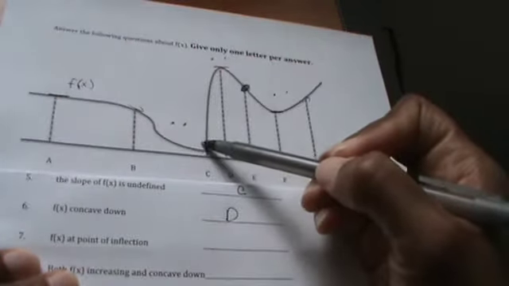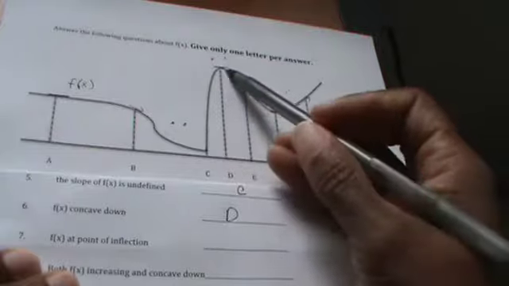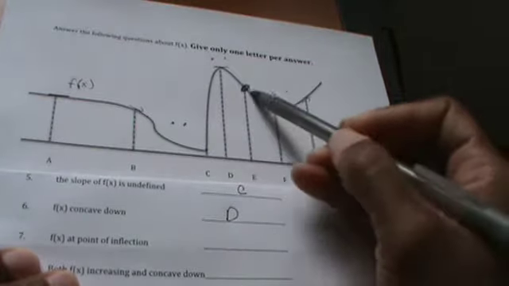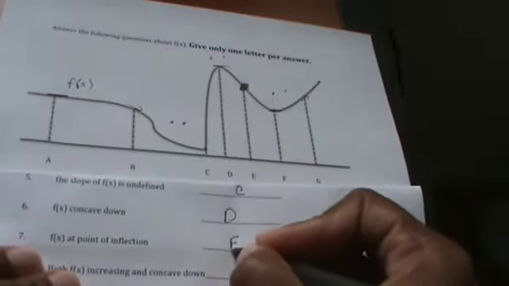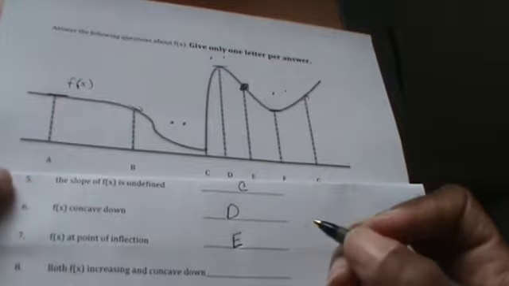7 says, where's there a point of inflection? Your best point is right here, okay? Because you can see your function is bipolar, going from a frown to a smile in a matter of just a moment, right? So right here at E is what I would argue is the inflection point.